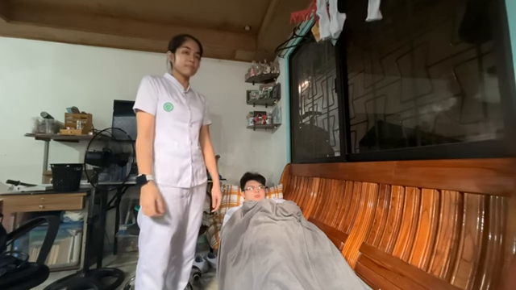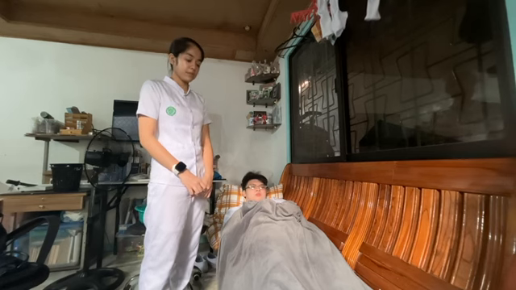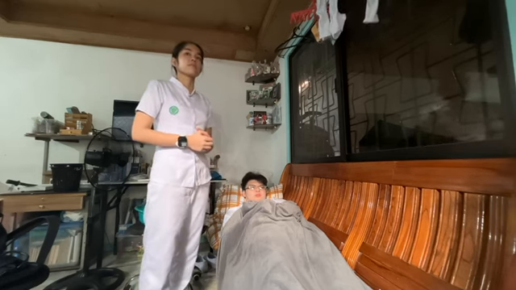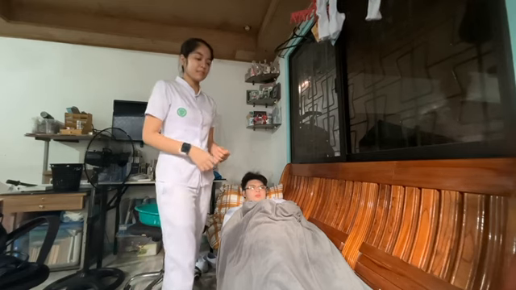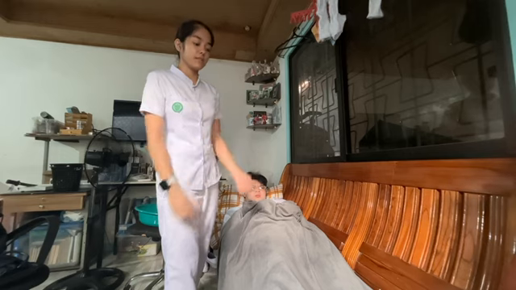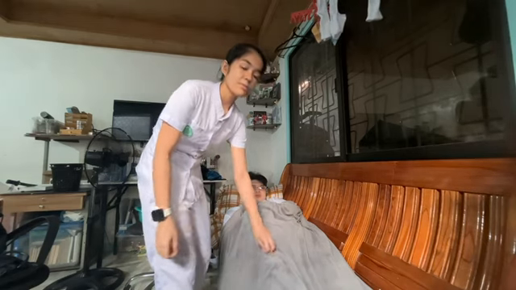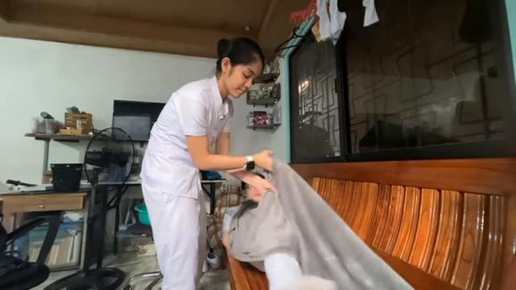And then next I'll be assessing the site of injury of the patient. So now let's just pretend that the patient has an injury in the leg or lower leg. I will be inspecting it, so I'll just expose it.